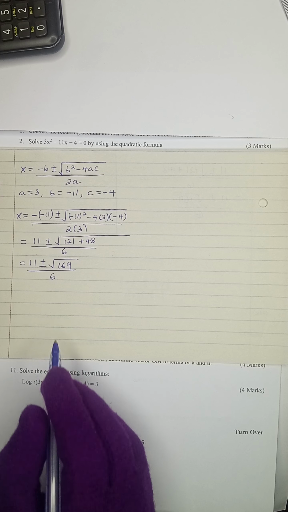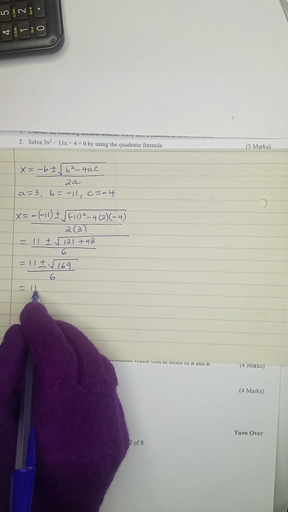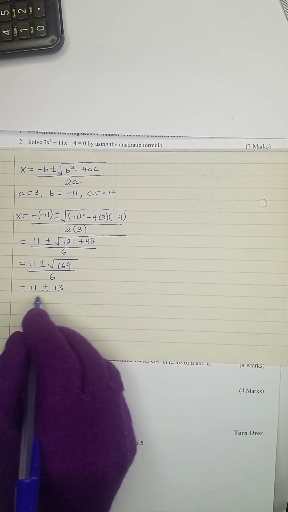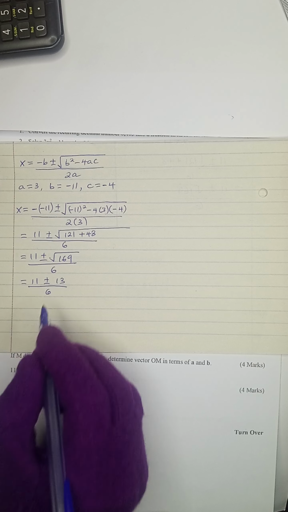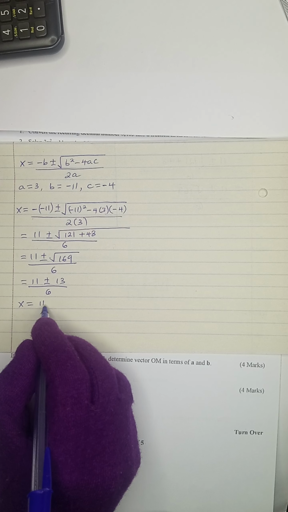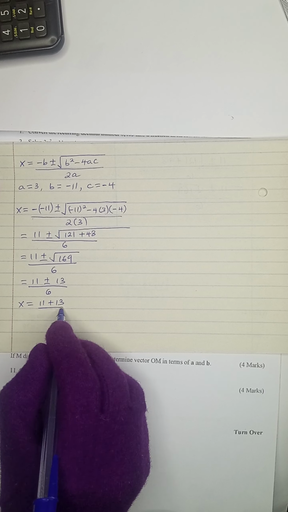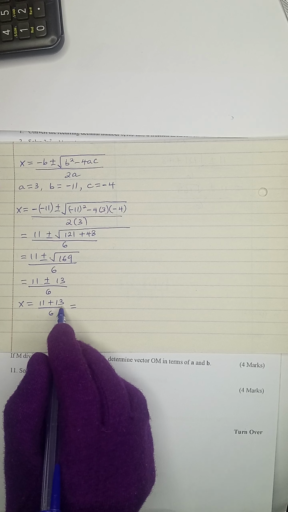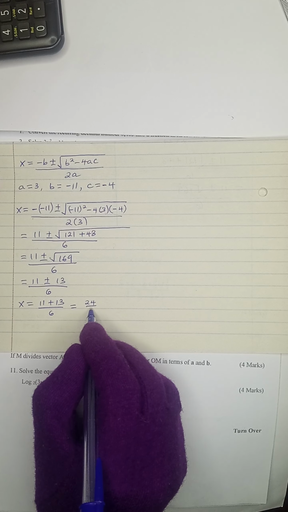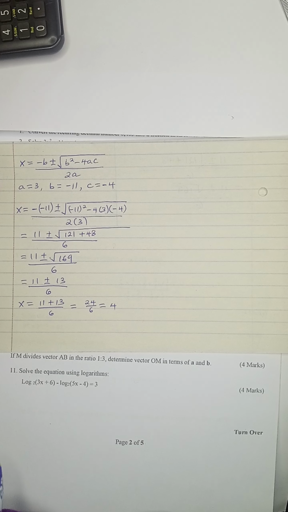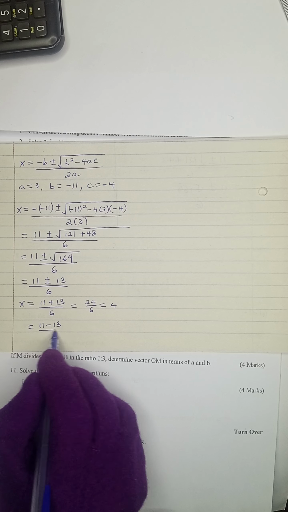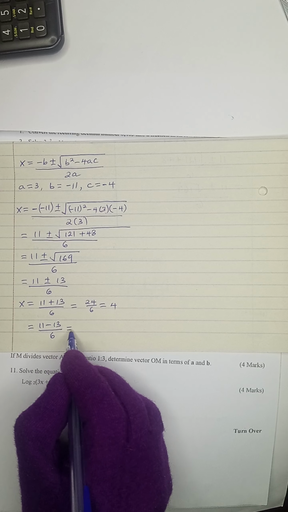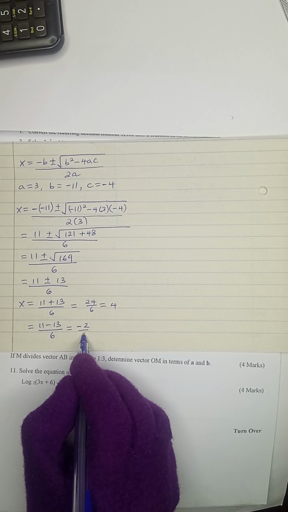Then the square root of 169 is 13. So we have 11 plus or minus 13 all over 6. There are two values for x. One, when you're using positive, x is equal to 11 plus 13 all over 6. 11 plus 13 is 24, then divide by 6, that gives you 4. Secondly, when we are using negative, 11 minus 13 all over 6. 11 minus 13 is negative 2, all over 6.